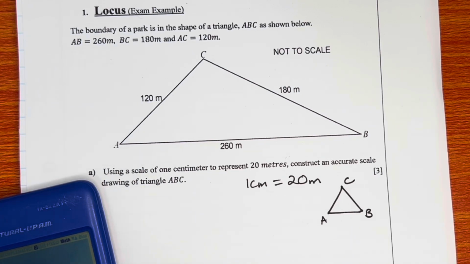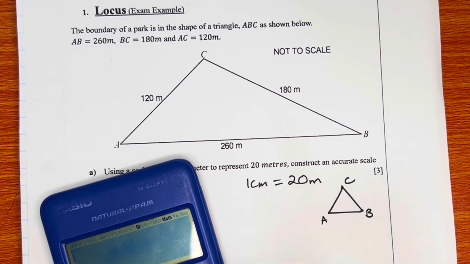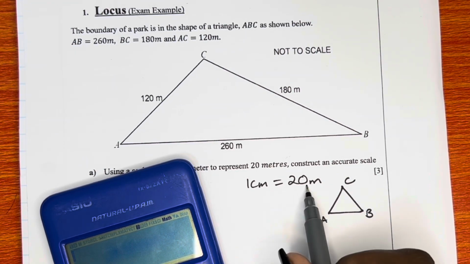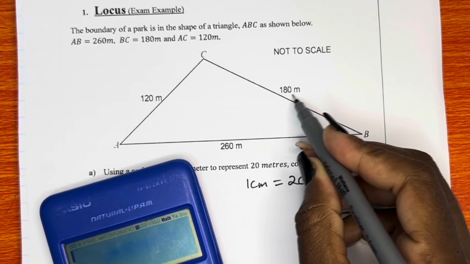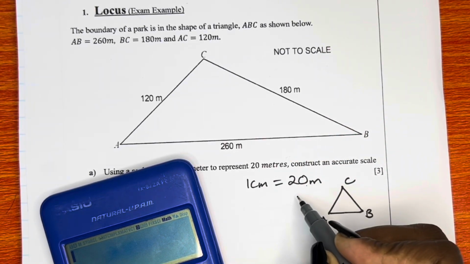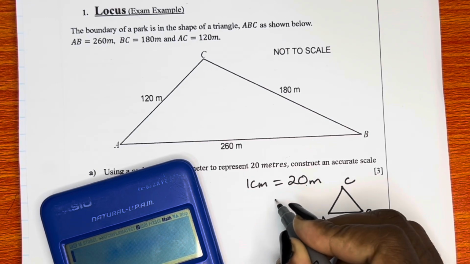So now we want to draw a sketch, and we want to make sure that this sketch will guide us as to how our triangle would look. We take that 180, because we are saying that 1 centimeter on the map represents 20 meters in reality. So if I have 180 meters in real life, then I must put the 180 here, doing the cross multiplication.